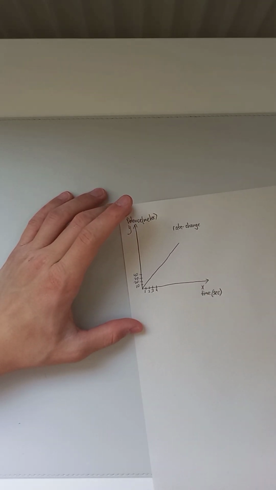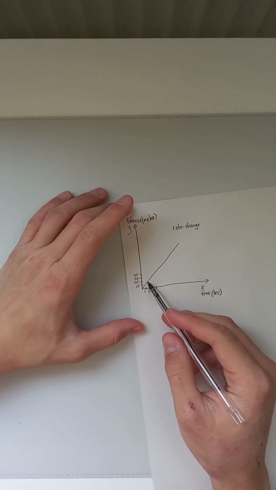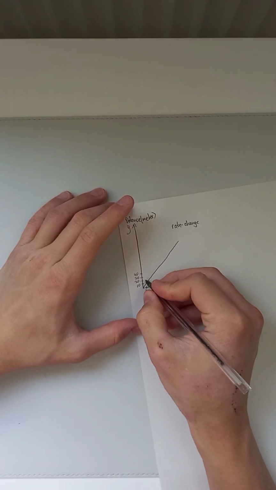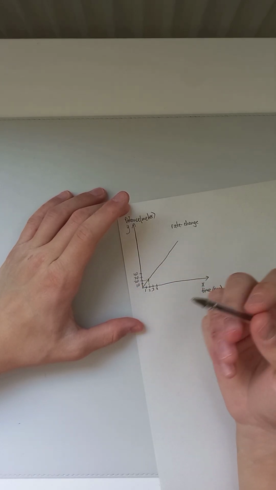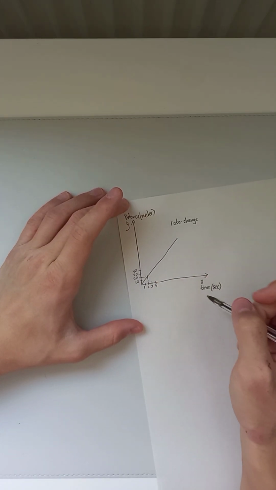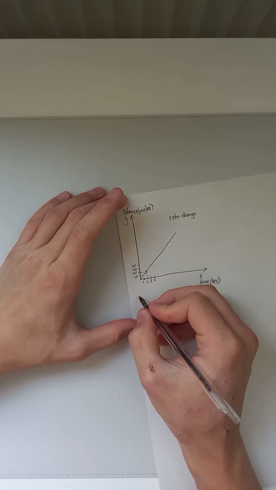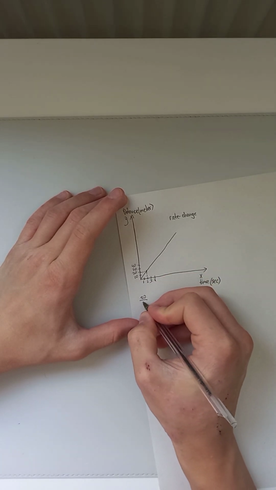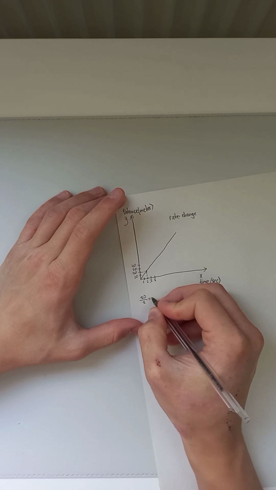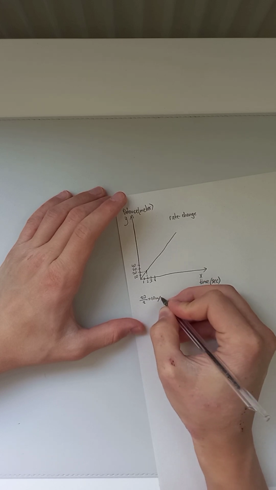We have to just take some point, for example this point, and we just have to divide distance by time. Our distance is 20 and our time is 2, and we get 10 meters per second.